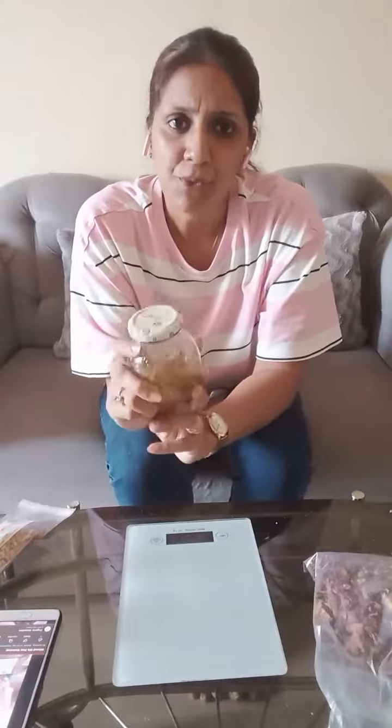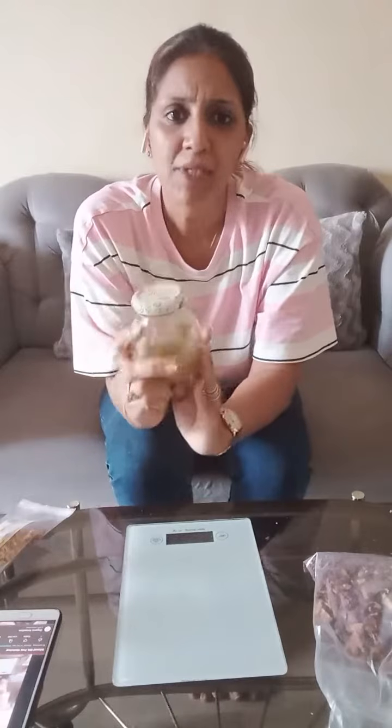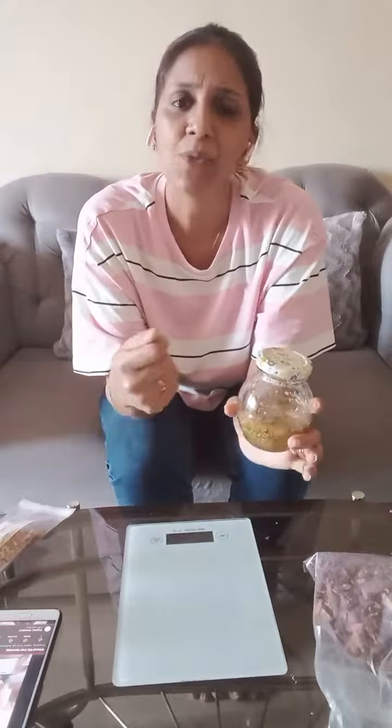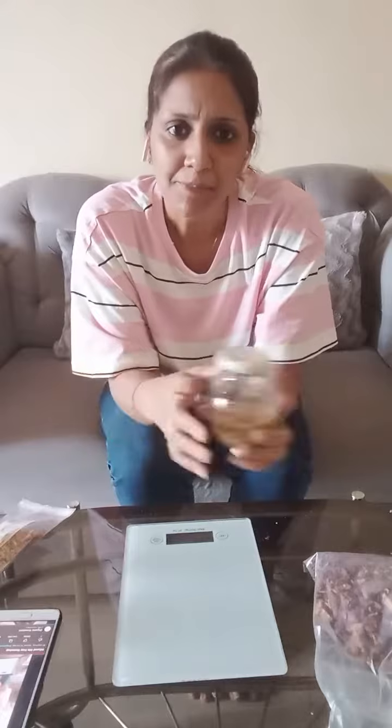Now, after closing this container, what you need to do is keep this in a cool and dry place where there is no sunlight. Like you can keep it in your kitchen cupboard. And if it stores, yes.